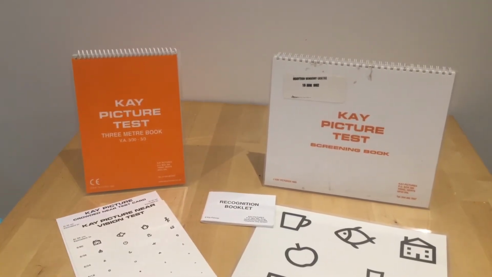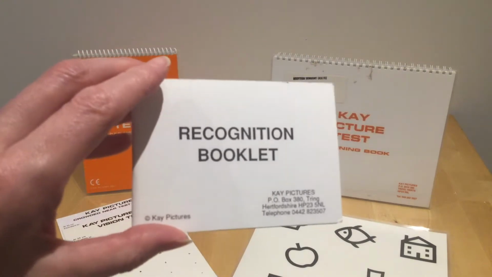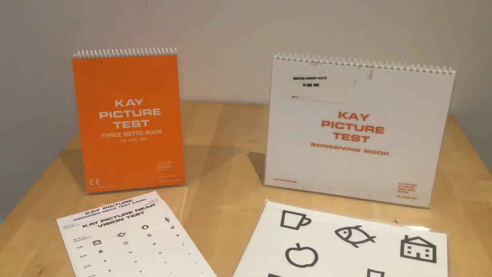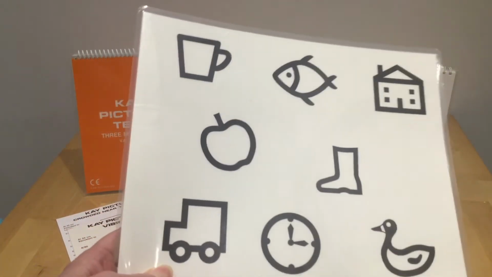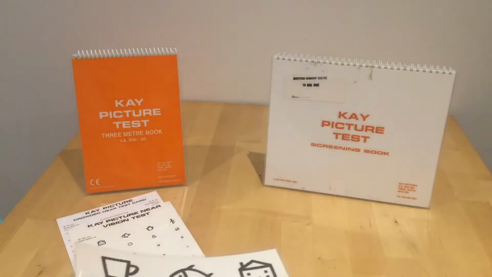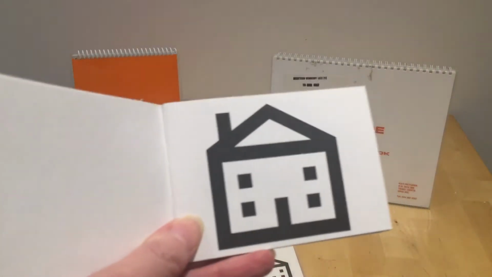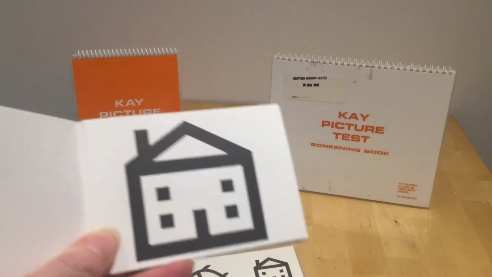The next assessment I'm going to look at is the Kay Picture test. It's very often used with young children. This is because it contains many familiar elements to a young child. Let's start off by looking at this recognition booklet. And you can use this in conjunction with this key card, which can be used throughout the assessment. So with the key card or with this recognition book alone, you would ask the child to name the picture or to match it to the key card.